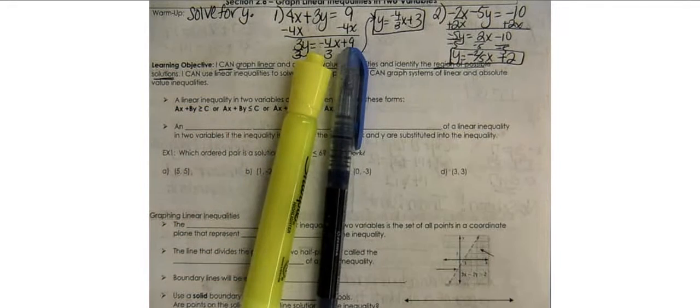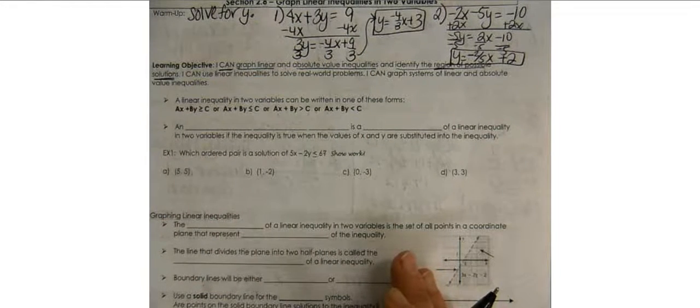So our learning objectives for today are for you to be able to say, I can graph linear and absolute value inequalities, and I can identify the region of possible solutions. So that region is going to become very important. So for today's lesson, I am going to use color. I have 2 different highlighters that I'm going to be working with, and I recommend that you have a couple of highlighters or a pen and a pencil, something for you to use for today's lesson.